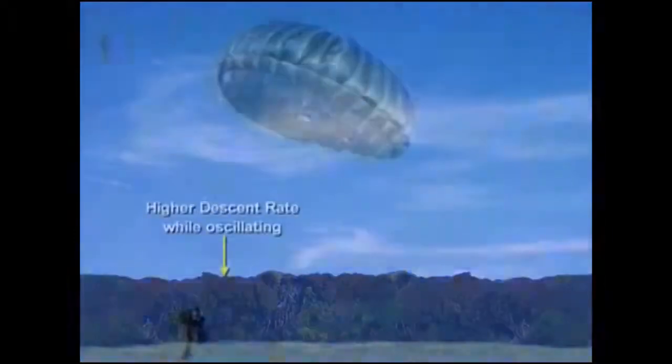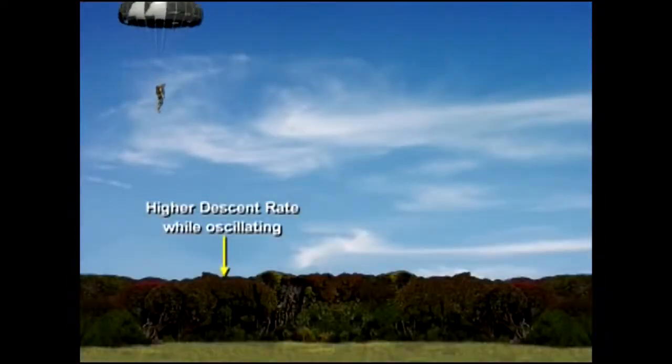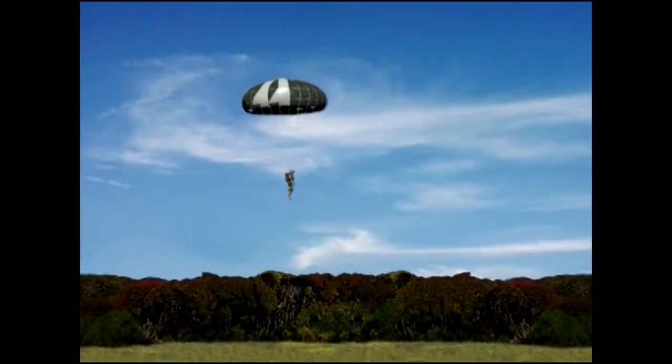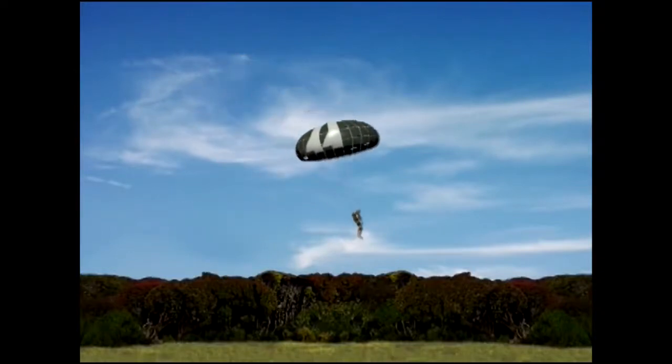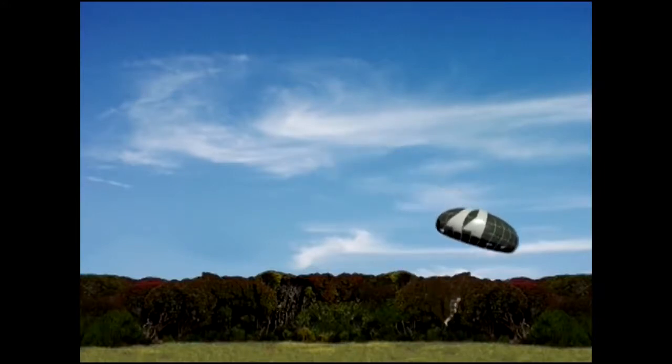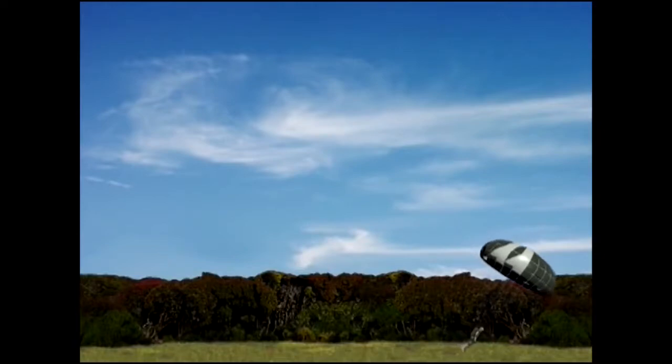Oscillations cause two problems. First, when a canopy is oscillating, it's tipping and spilling air. This increases your descent rate and increases your chance of being injured on landing. Even a small increase in descent rate produces a big increase in landing impact. Second, if you land during an oscillation, there's a good chance that you hit at an odd angle, again increasing your chance of getting injured.